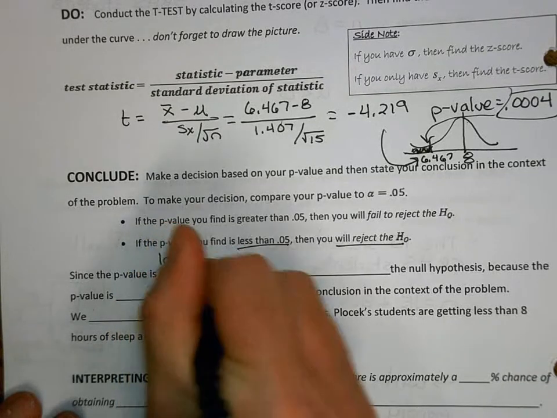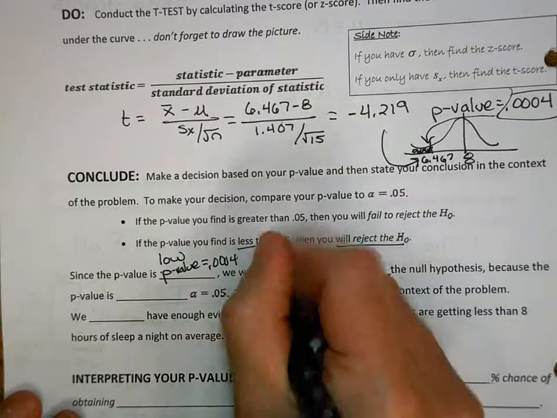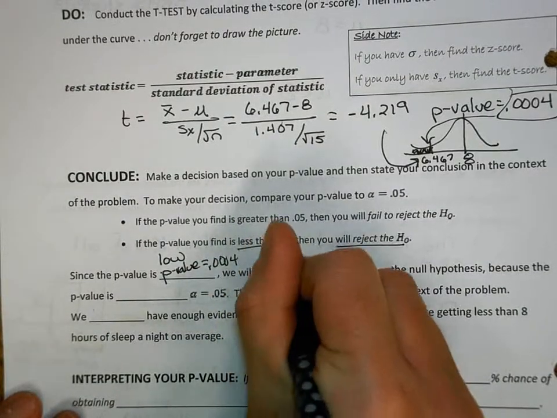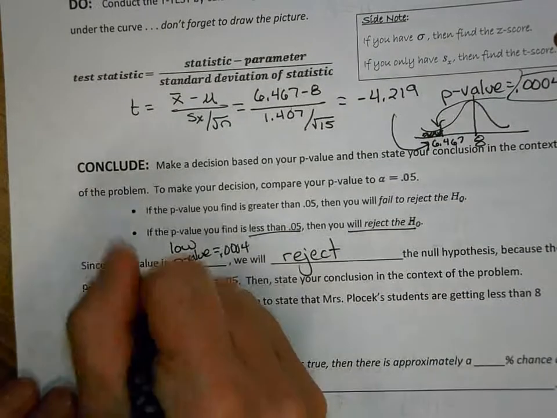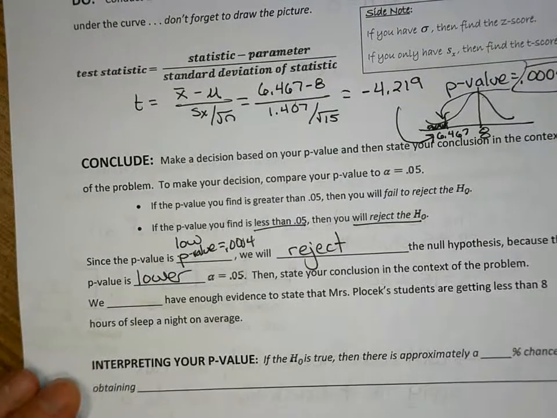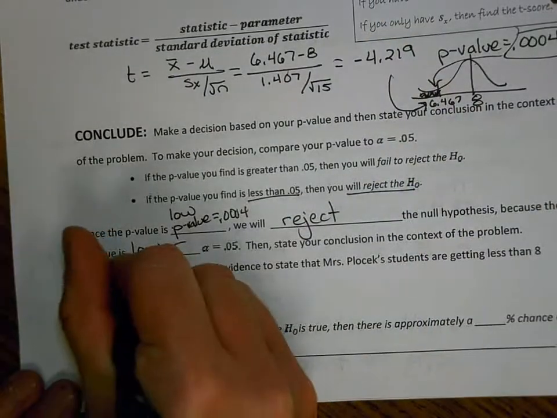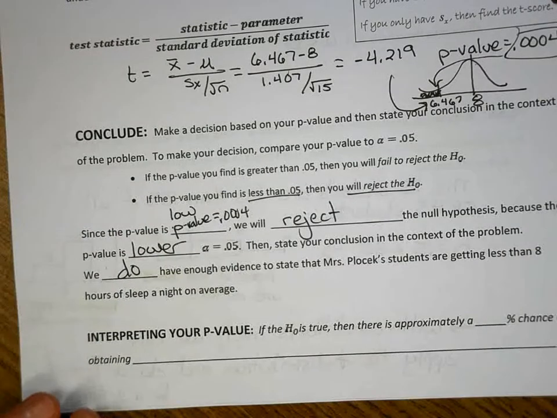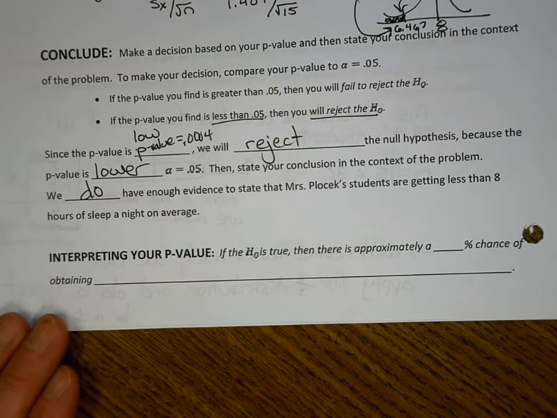P-value equals 0.0004, we will reject the null hypothesis because the p-value is lower than alpha equal to 0.05. Then we have to state our conclusion in the context of the problem. We do have enough evidence to state that Ms. Floshek's students are getting less than 8 hours of sleep a night on average, so you guys need to make sure you go to bed by a decent time tonight.